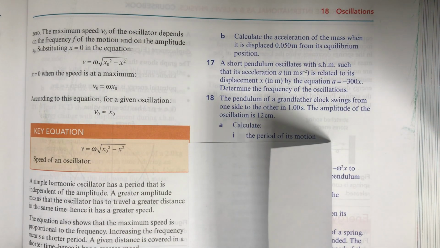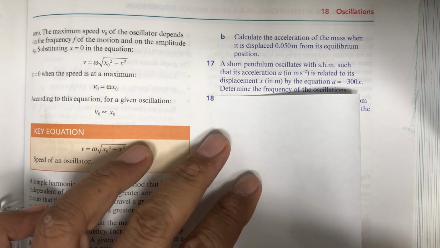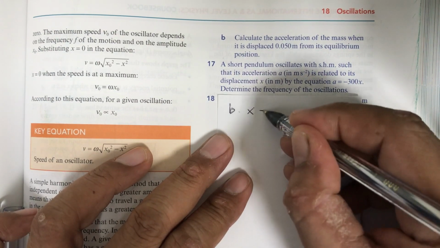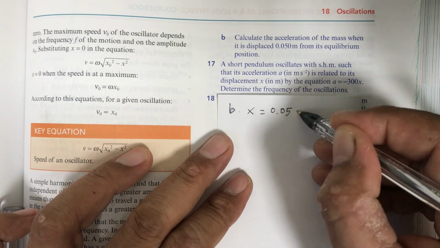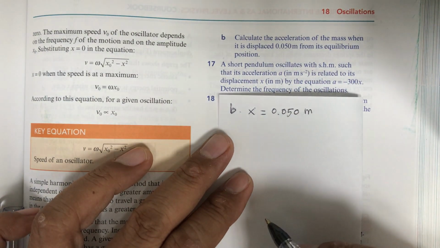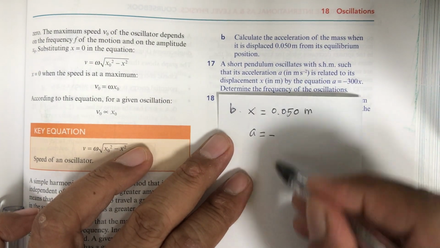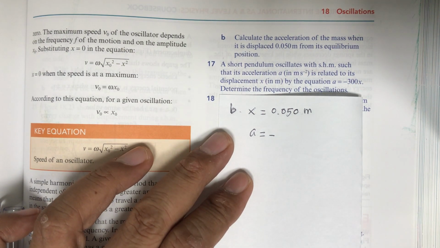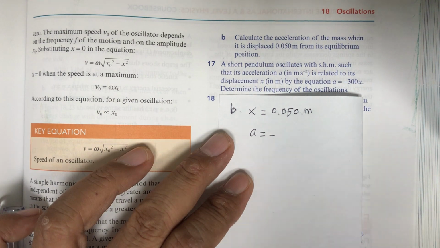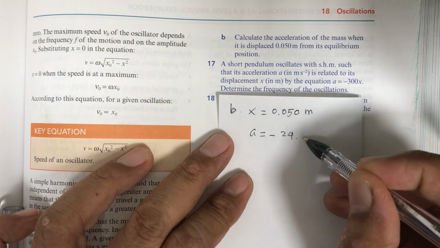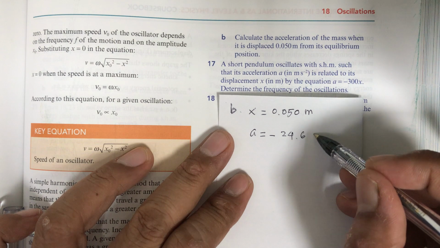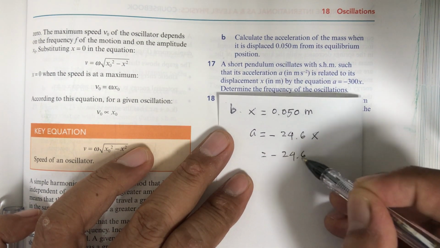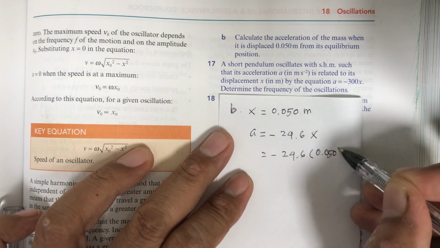Okay, so for B, x is 0.050 meter. Since a is negative 24.6 x, this is negative 24.6 times 0.050.